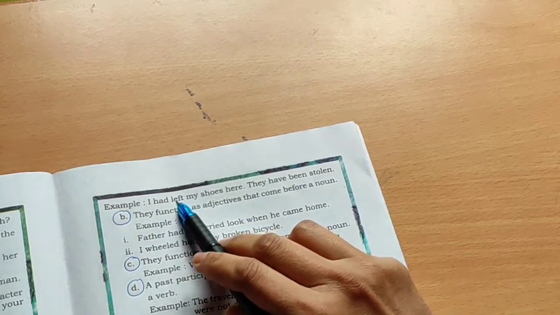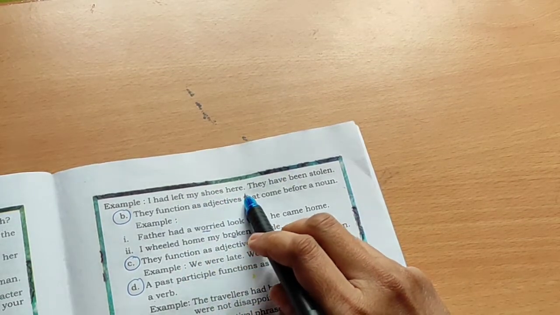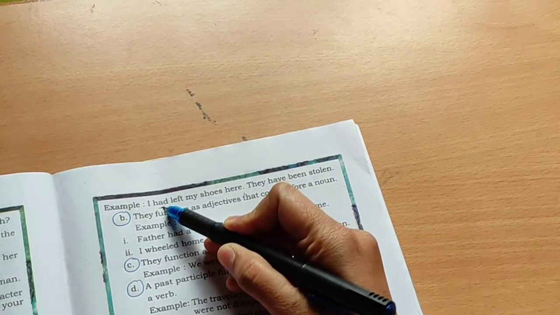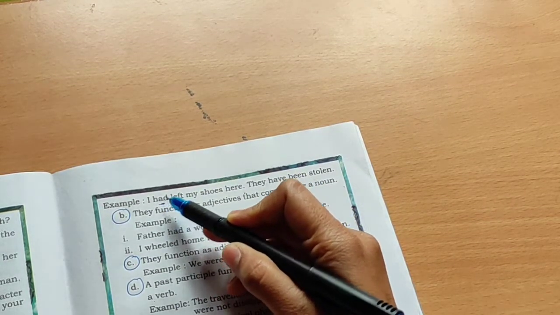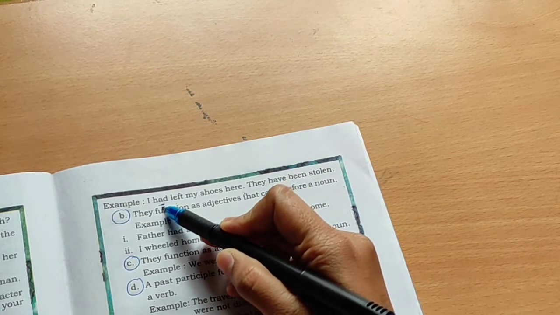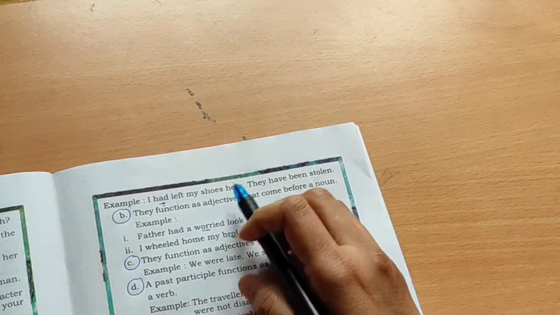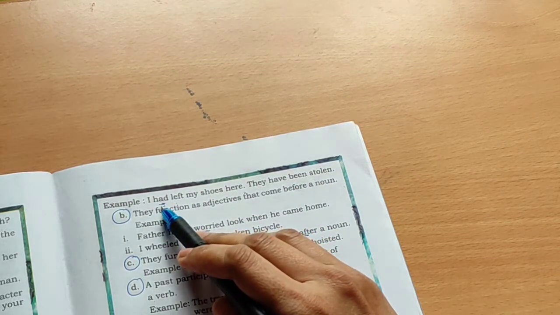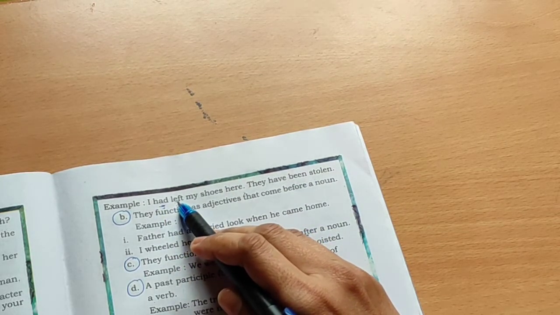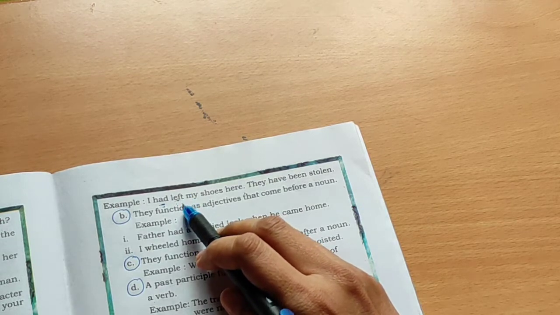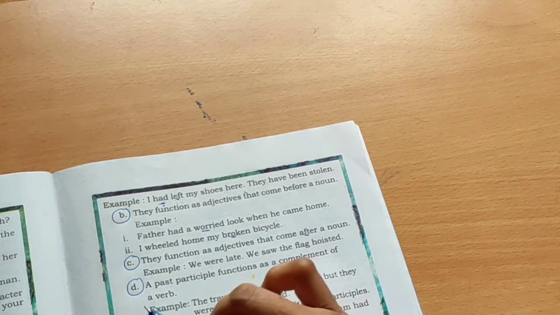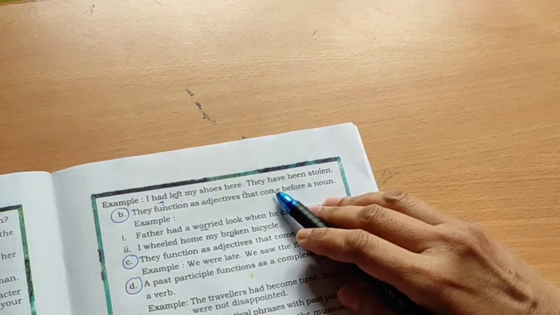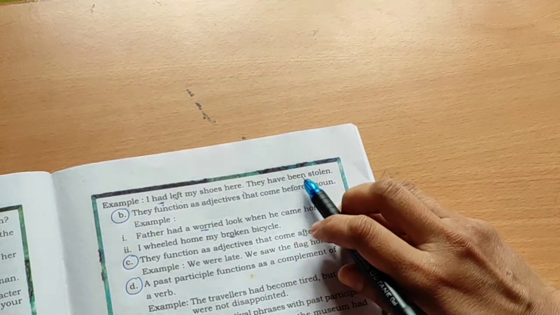I had left my shoes here. I had left. Had shows the past perfect tense. I had left my shoes here. Had shows the perfect tense, and left is the past participle form of leave. Leave, left, left. So what happened? They have been stolen.